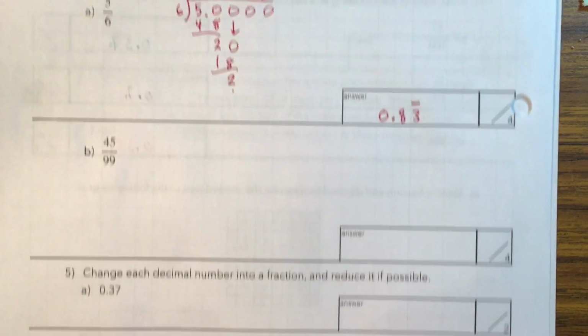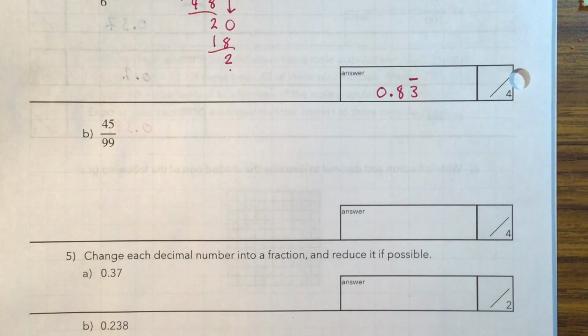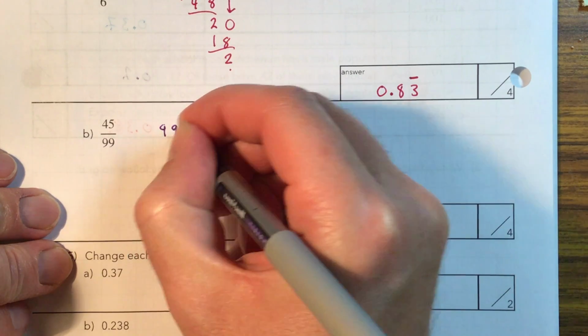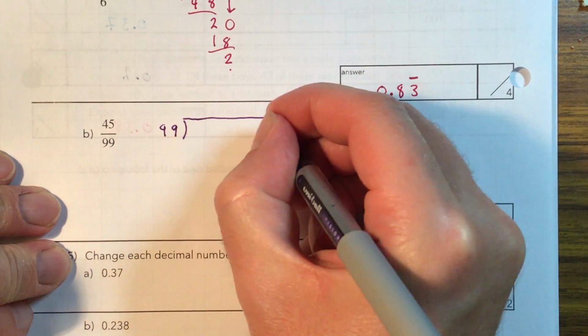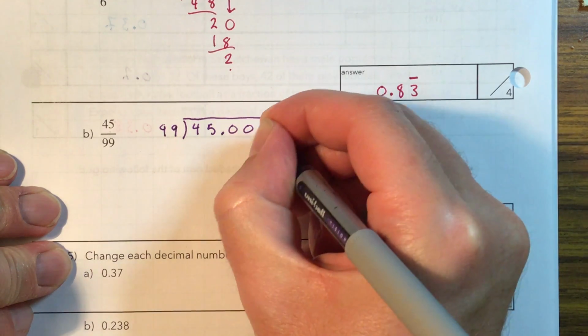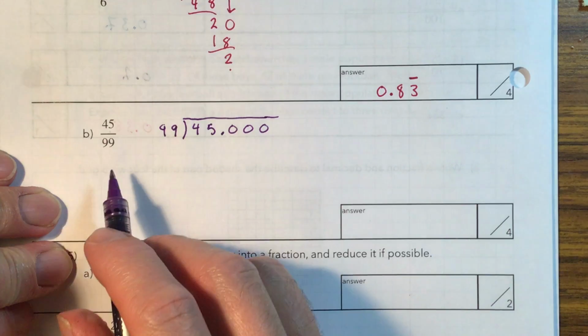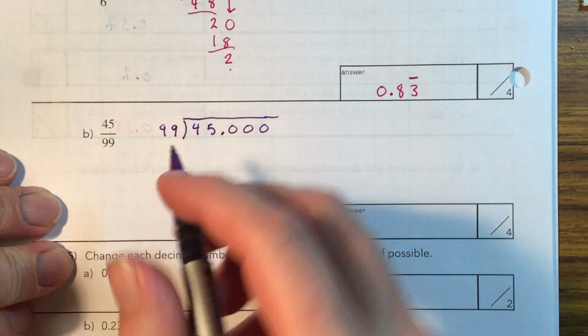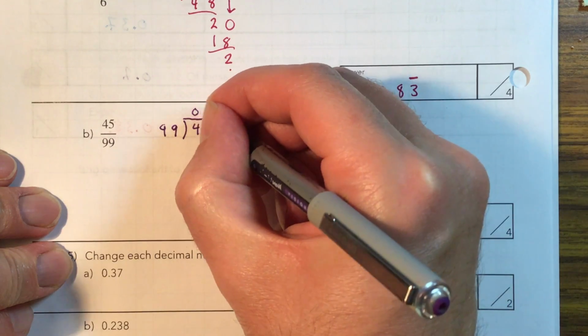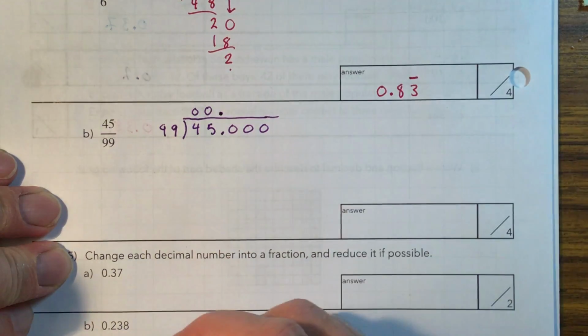All right, the next one's a lot harder. 45 over 99. Oh, yeah, you guys are in grade 7. You guys can do this. 99 goes into 45.000. Now, the good thing about 99, it's really close to 100. So, 99 goes into 4 0 times, 5 0 times, decimal. 450.